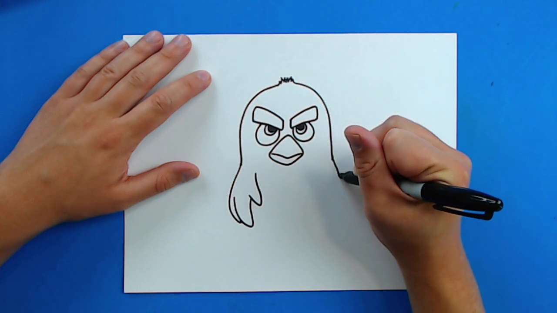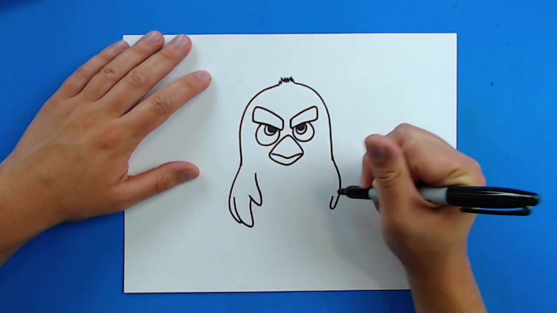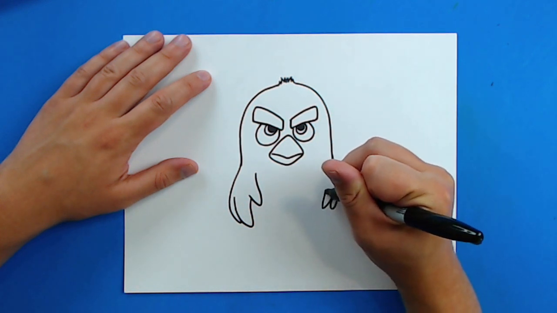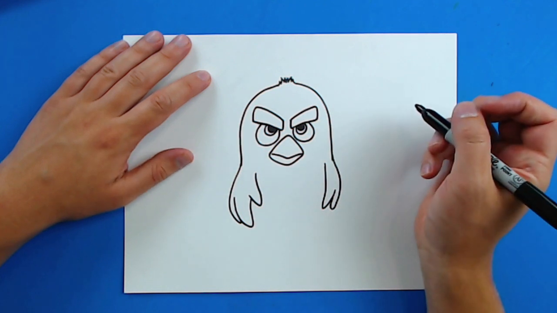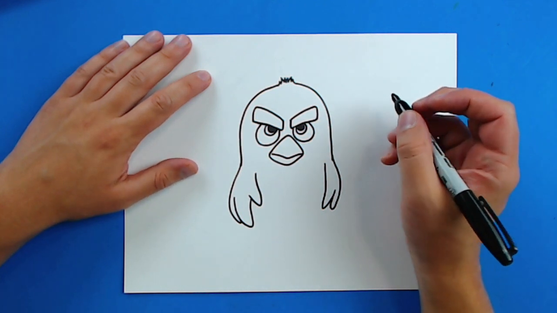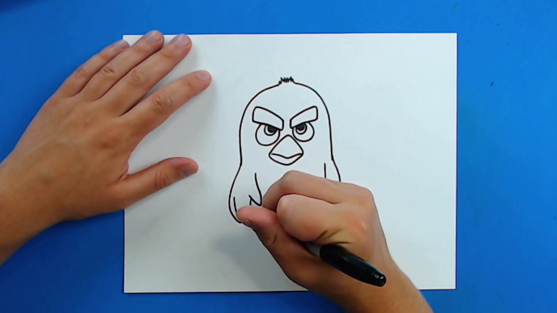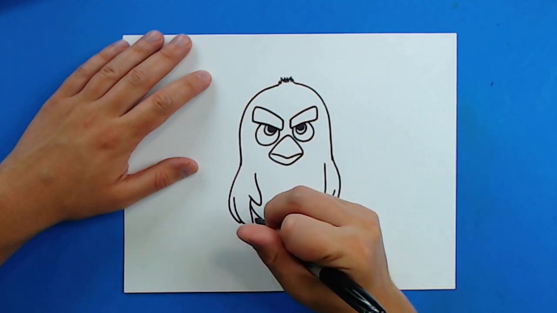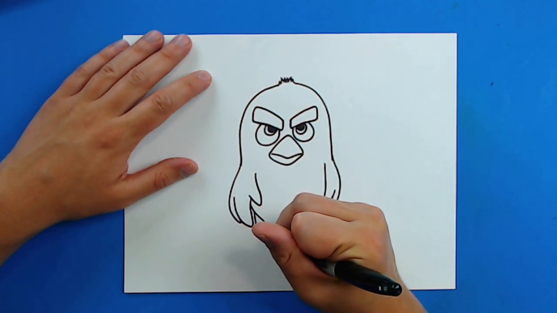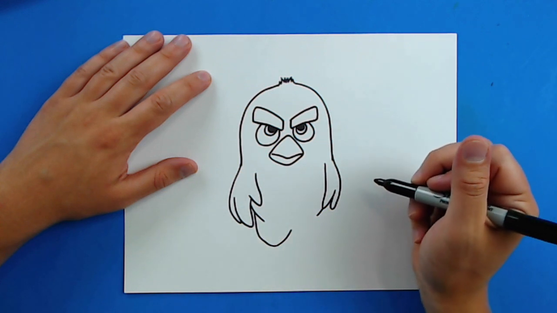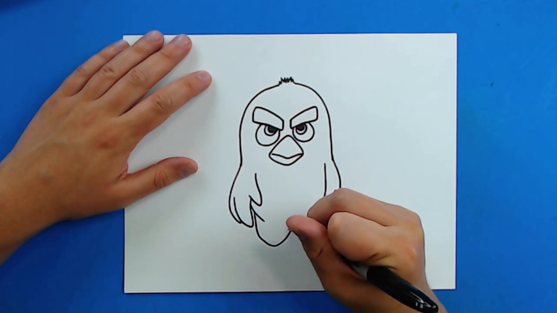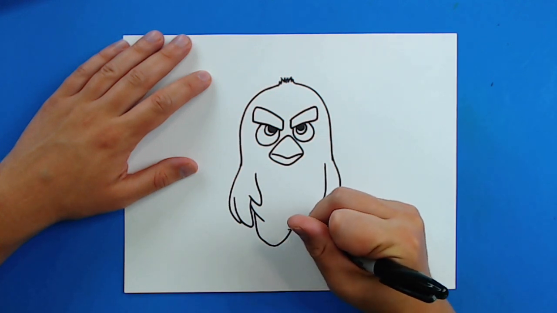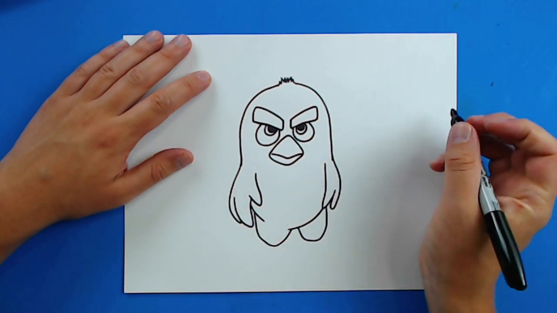Then I'm going to draw a line here that goes down and then comes back up for another feather. And then another one that goes down and then comes back up. Then right here, I'm just going to draw a line that curves down, and then the same thing here. And then I'm just going to draw a line that just kind of curves down and up. And then I'm going to connect this line. And then I'm going to draw another line that goes down and then comes back up for the other leg.